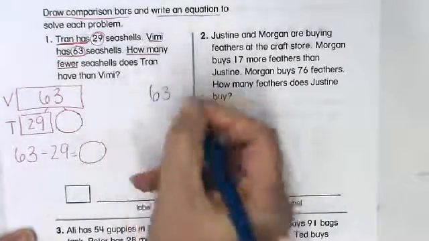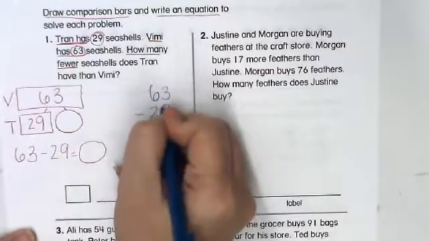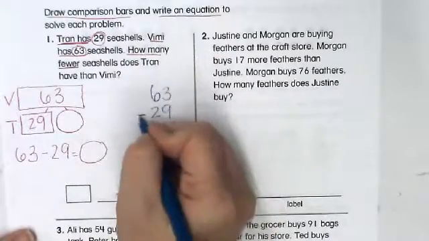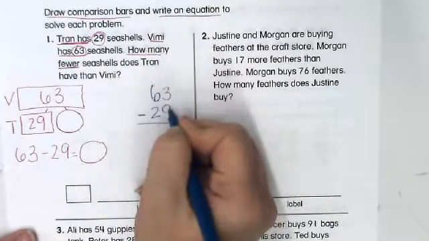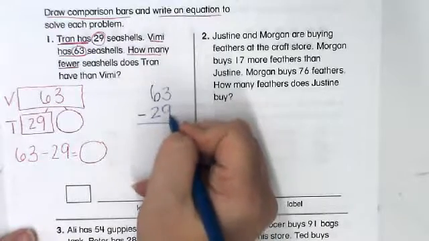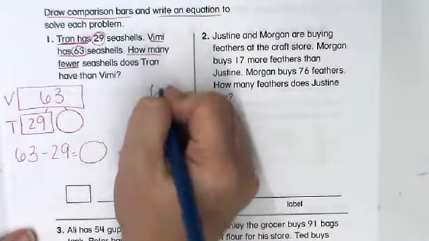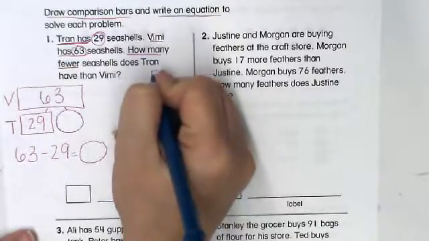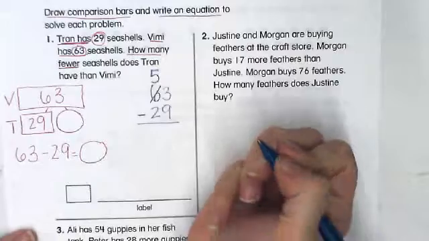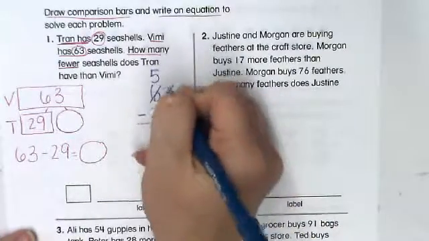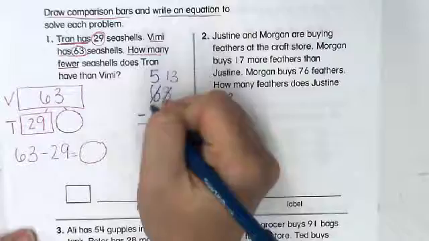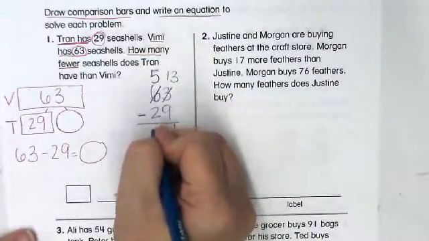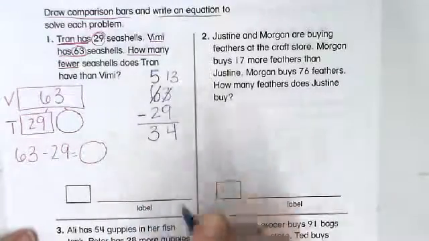63 minus 29. 3 minus 9. I'm doing subtraction, so I'm going to think of my poem. More on the floor or more up top? More on the floor, go next door, borrow 10 more. So there are 6 tens. When I borrow, I'll be left with 5 tens. It gets regrouped into the ones place, so I have 10 more over here. That gives me 13. 13 minus 9 is 4. 5 minus 2 is 3.